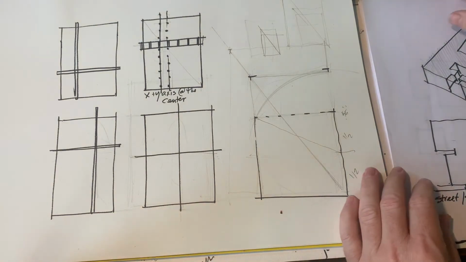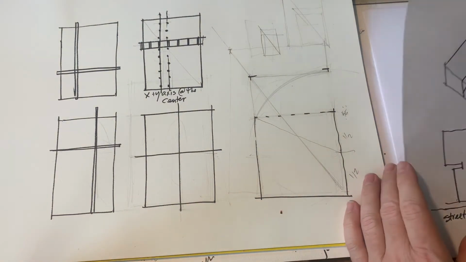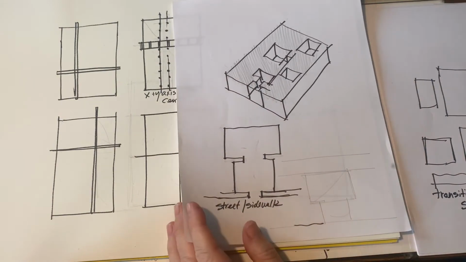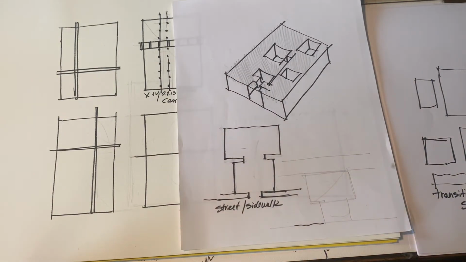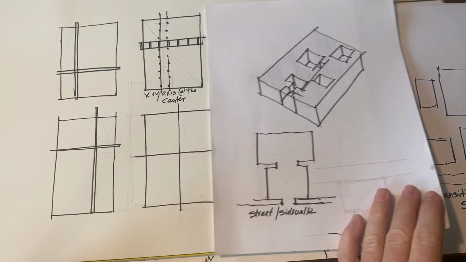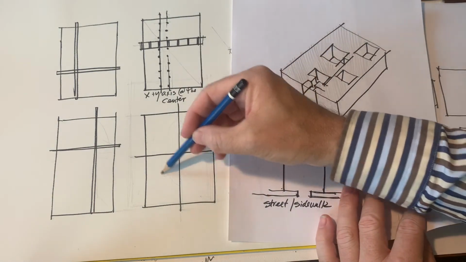So let's talk about spatial layering. Because really, the project is going to be both an additive and a subtractive field. Again, it's additive because you're actually adding graphite or pencil onto the drawing paper.